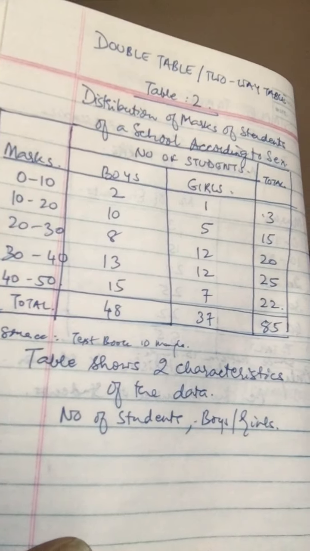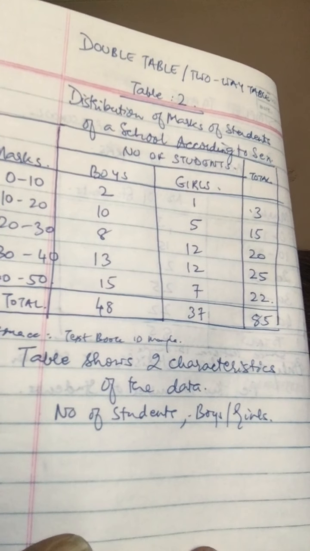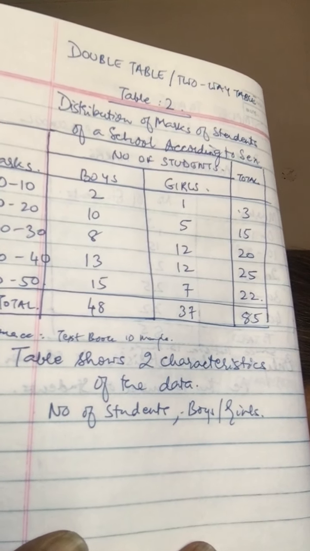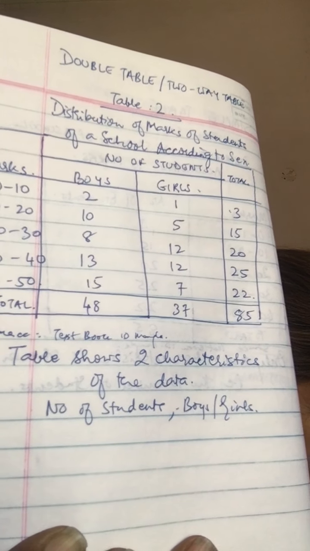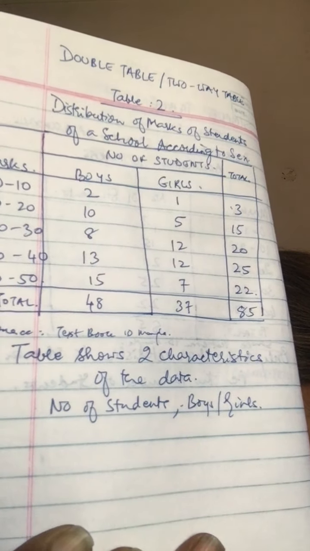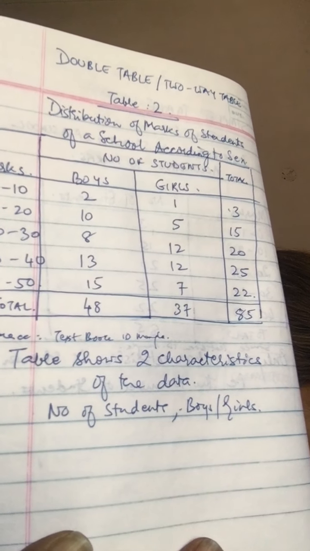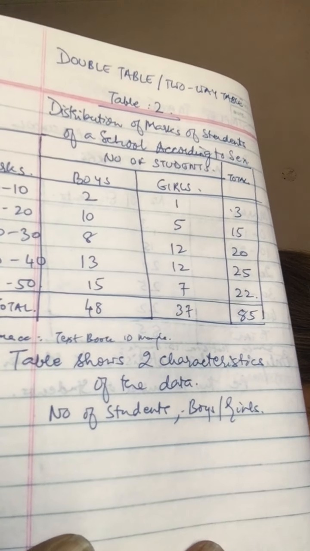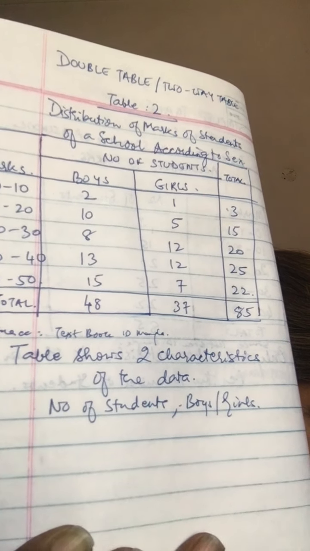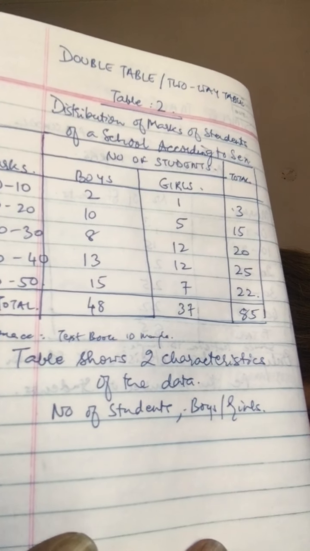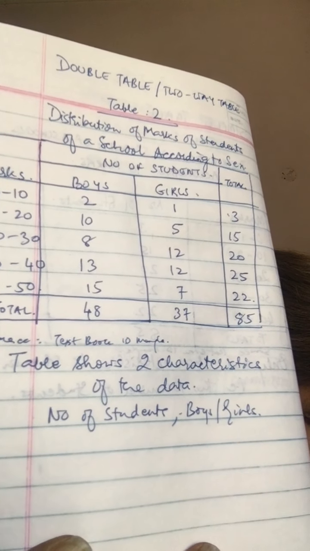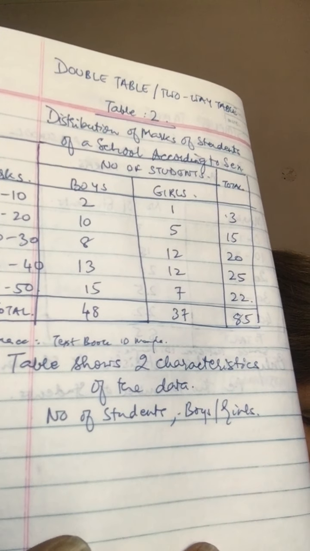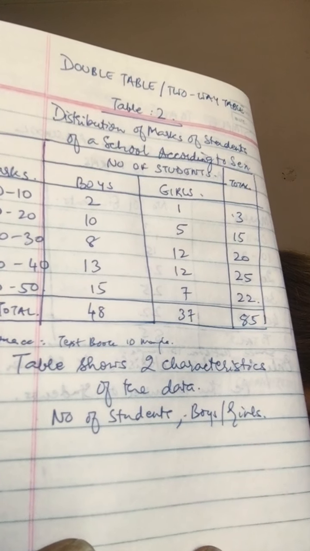Okay. Then 10 to 20, number of student boys 10 and 5 girls. So 15 total. So 15 of them got marks between 10 to 20. Then 20 to 30, boys how many? 8 and girls 12. So 20. Total is 20. 30 to 40, how many number of students? 8 of boys and 12 of girls. So 20 again we said.